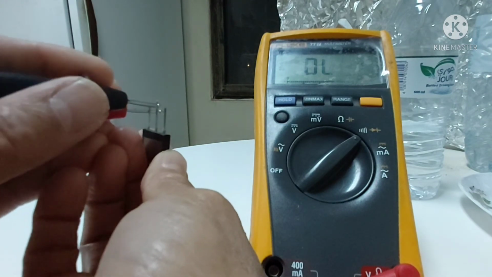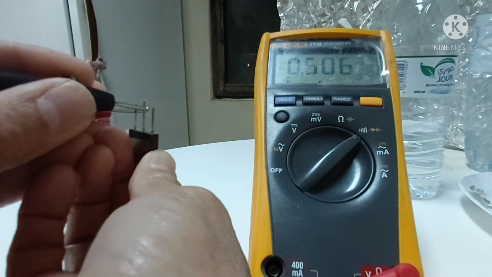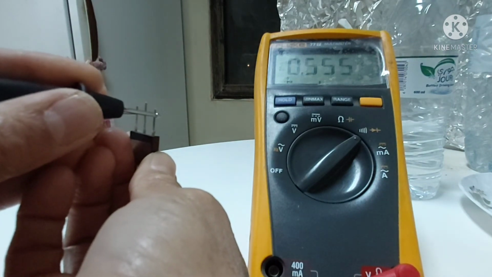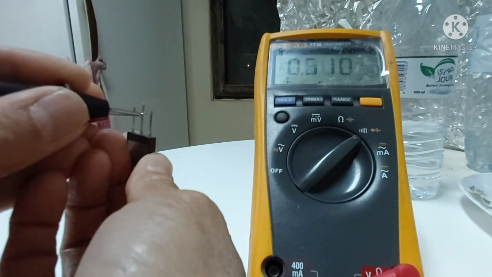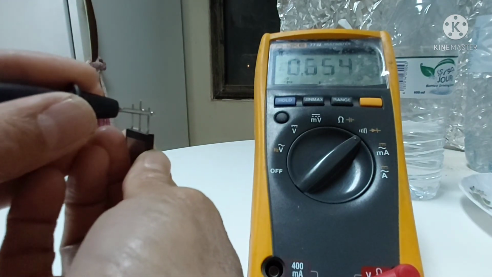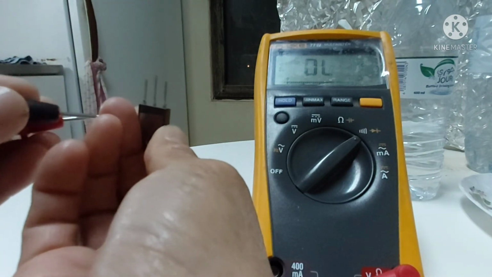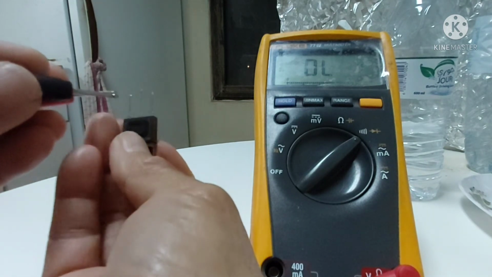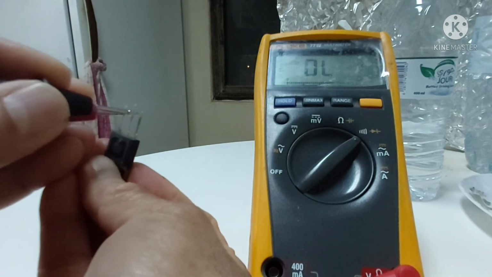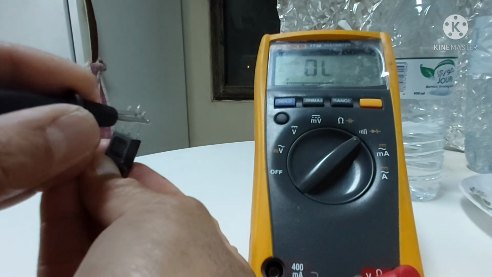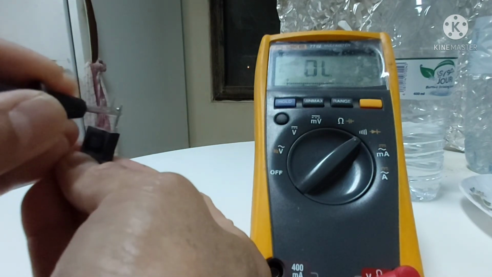The collector is in the center. Base-collector, base-emitter, 555. The base-collector reading is lower than the base-emitter. So this transistor also is good. Even if you reverse, it is good. In reverse, there's no reading at all. See, there is no reading.